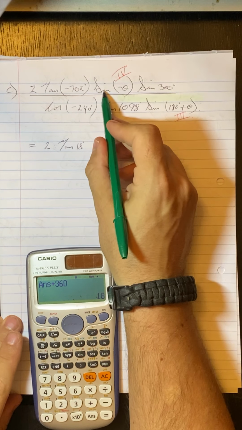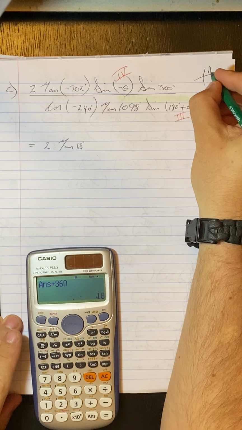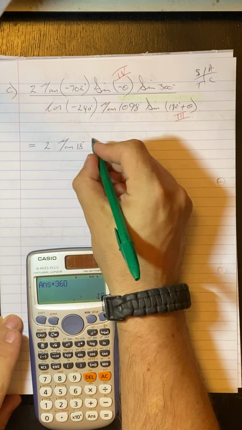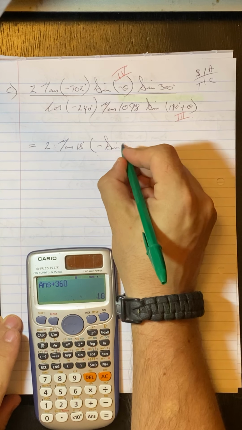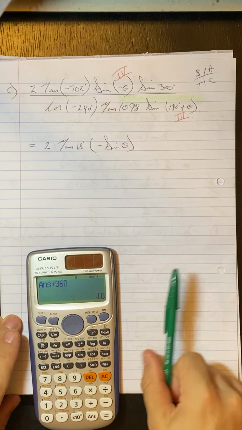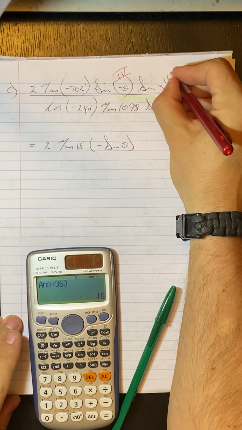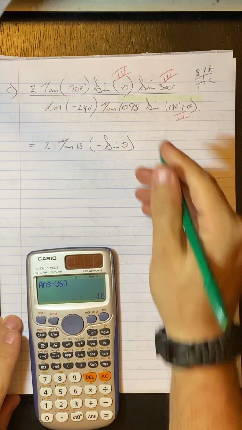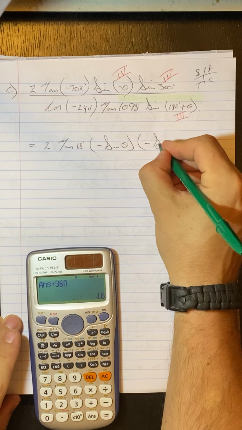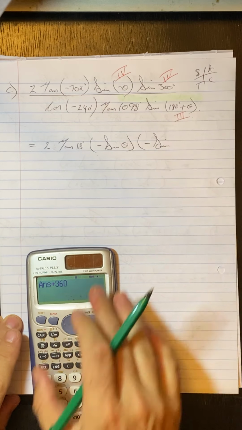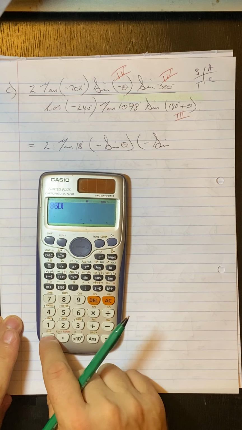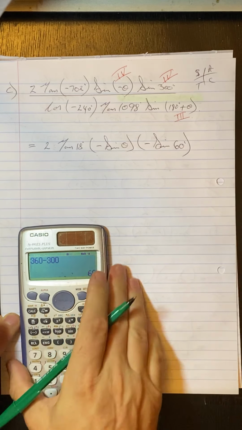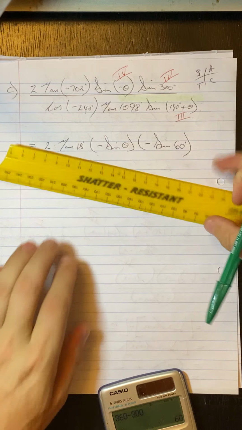Okay. Sine in the 4th is negative, so this would be negative sine theta. This 300 is in the 4th quadrant. So sine in the 4th is negative. And then how do we reduce that? We say 360 minus that, and we get 60 degrees. Over.